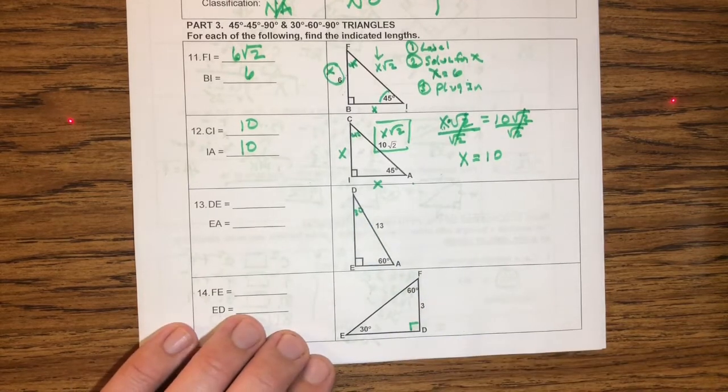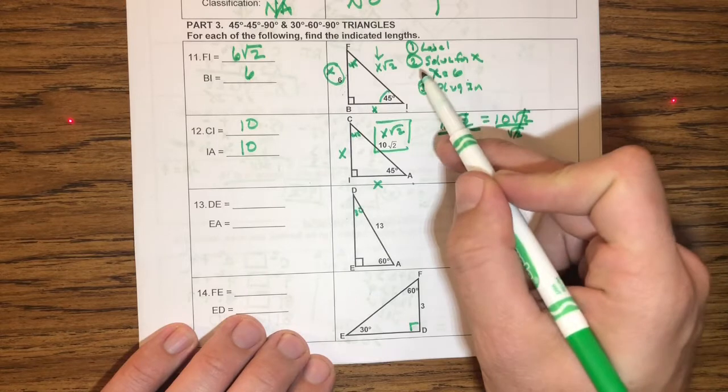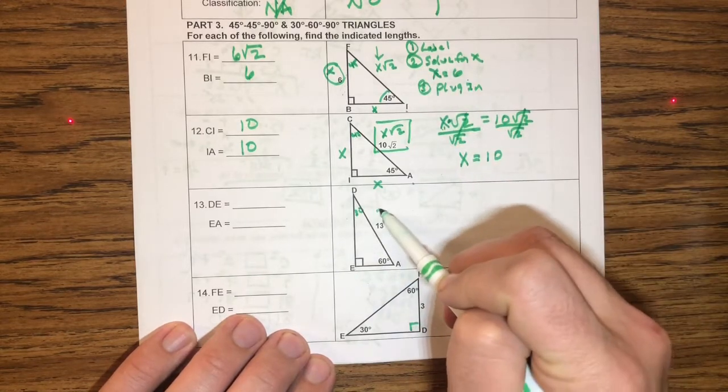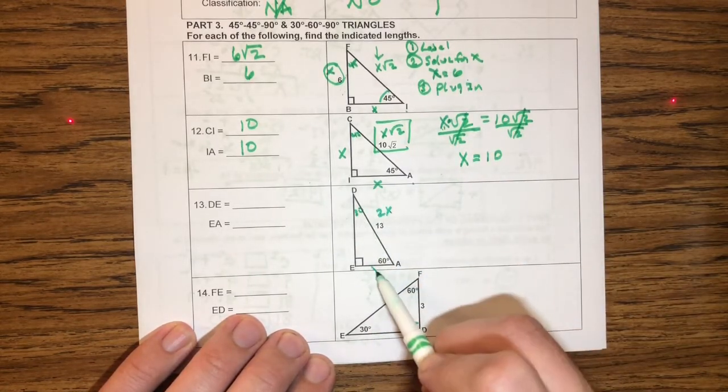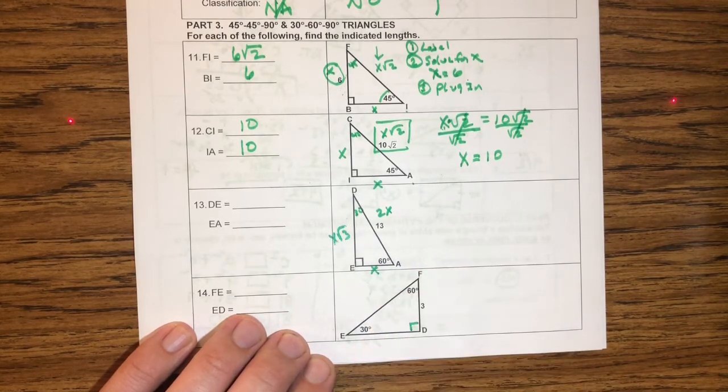30, 60, 90 triangles. The ratio is different. The process is the same. Opposite of the 90 is 2x. Opposite of the 30, x. Opposite of the 60, x square root of 3.